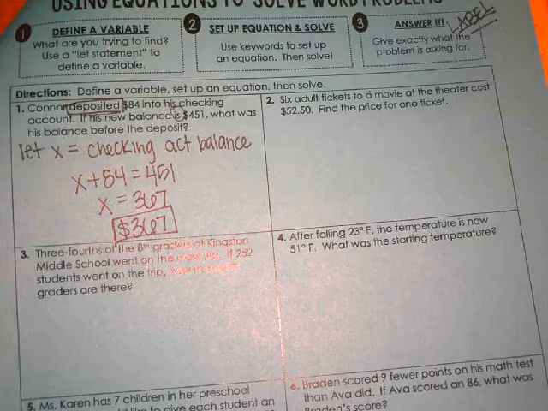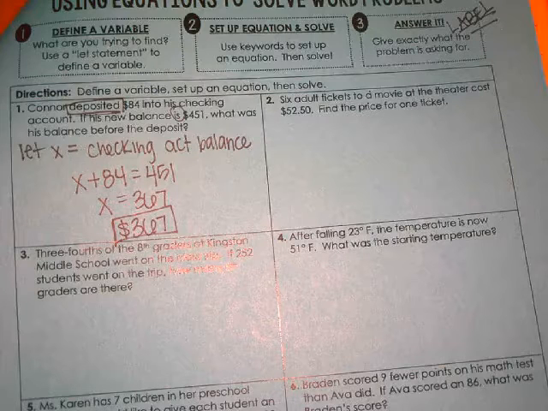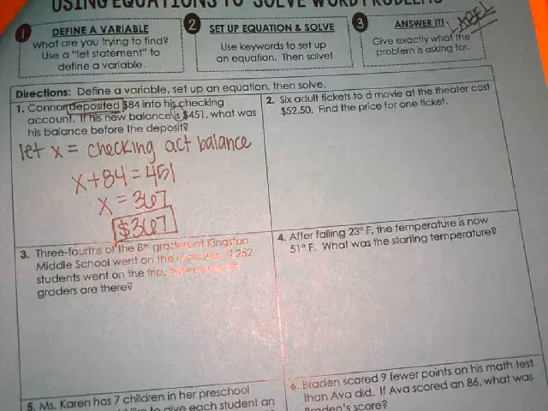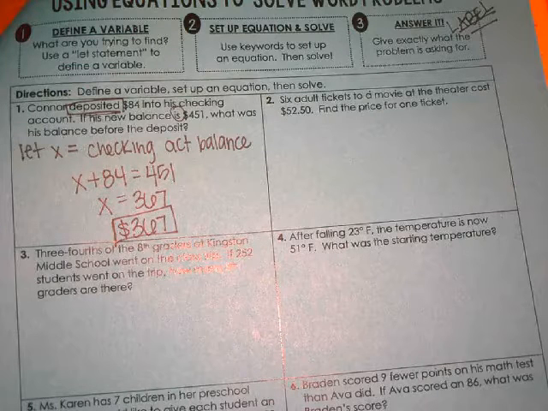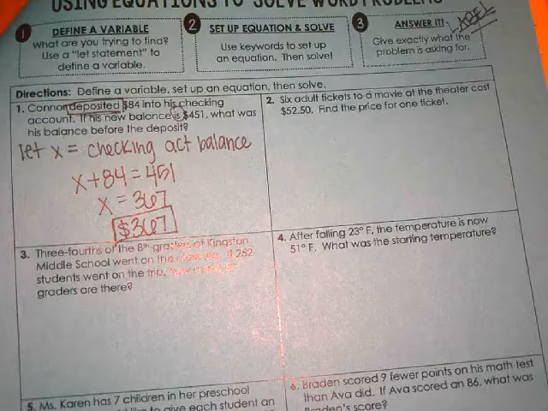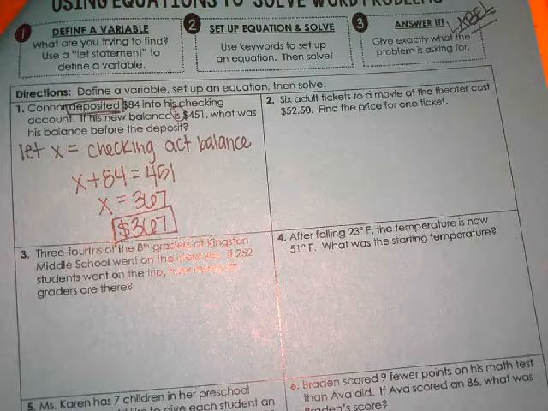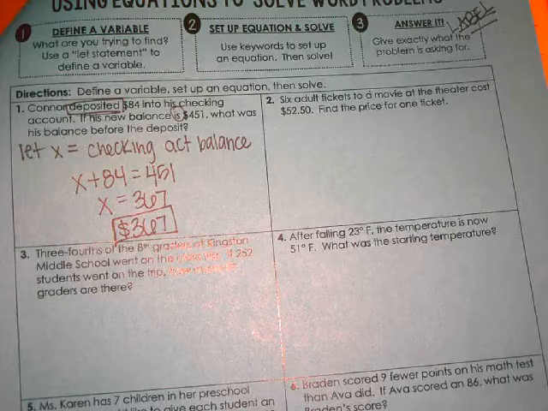equation. You cannot set up an equation saying 451 minus 84 equals x. I will mark it wrong 100% of the time. That is not an equation. Is that understood? No equations can be equal to a variable. Got it? Questions before we do number 2?